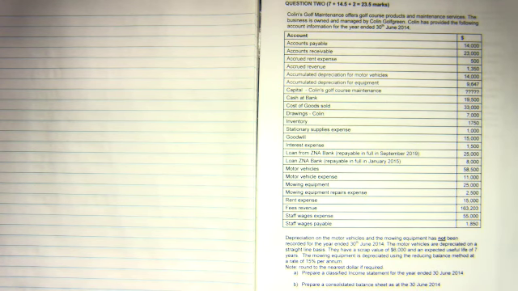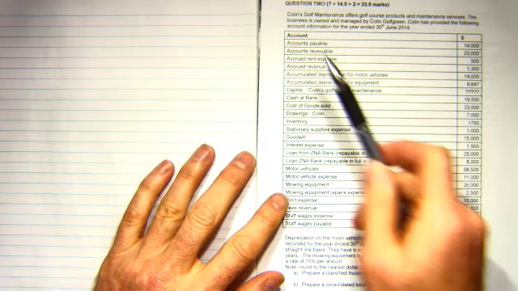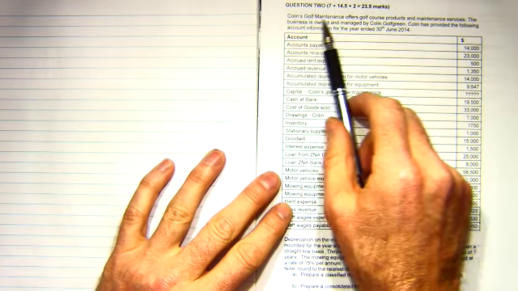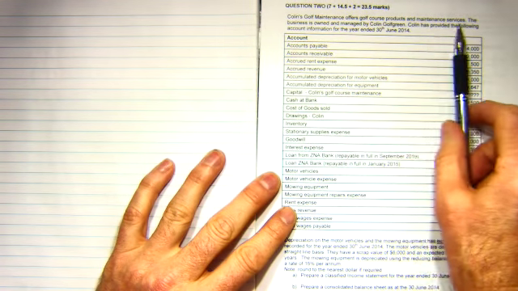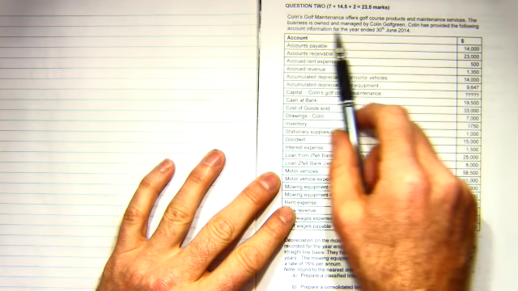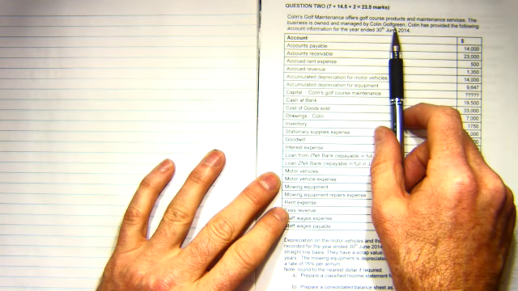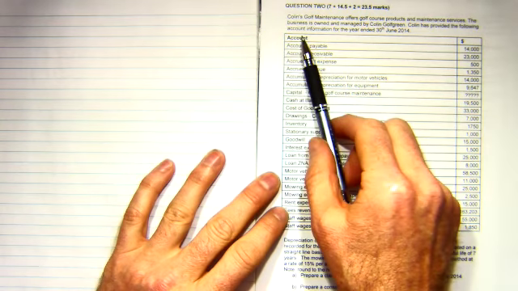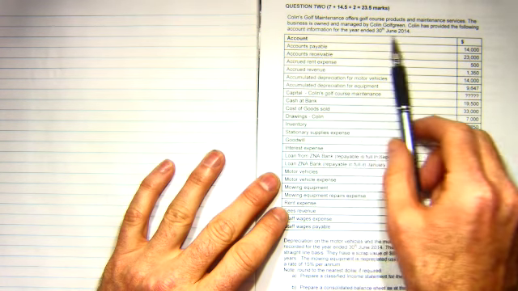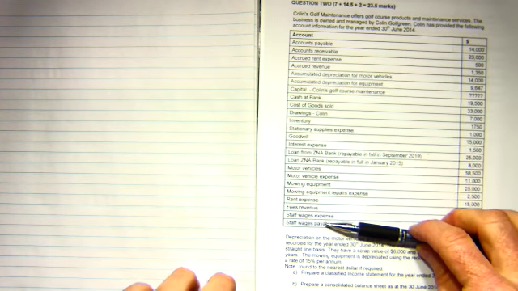Question number 2 is Collins Golf Course Maintenance, which offers golf course products and maintenance services. The business is owned by Colin Golf Green. Colin provided the following account information for the year ended 30th of June 2014. And he's given us all his accounts.